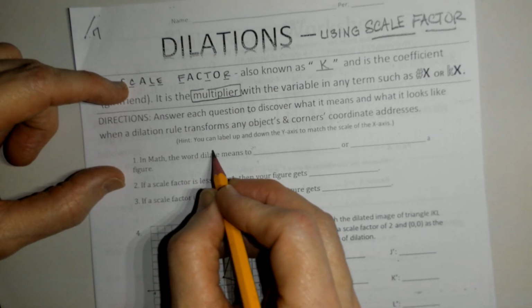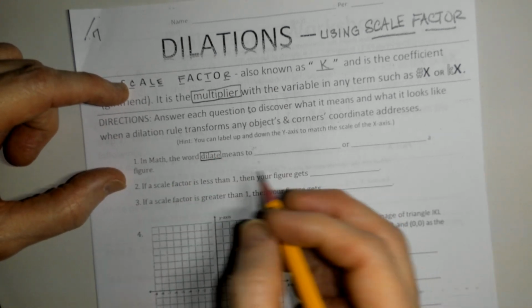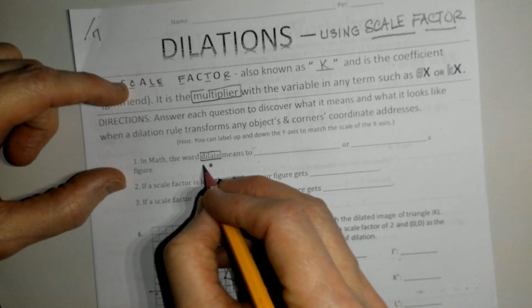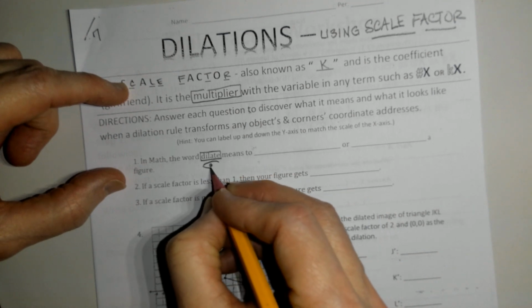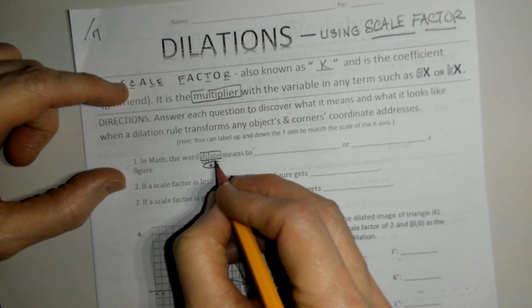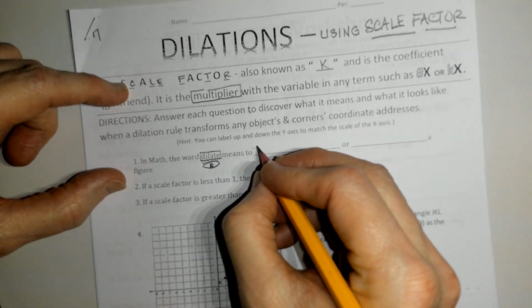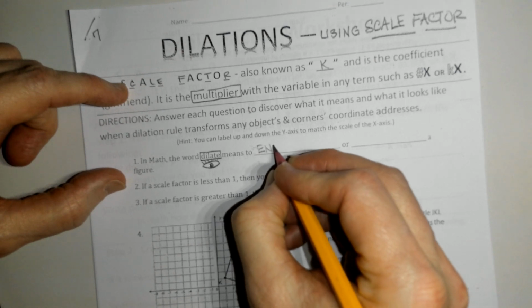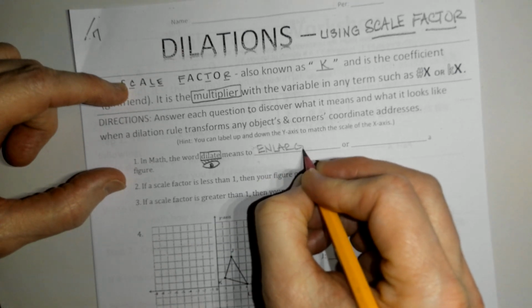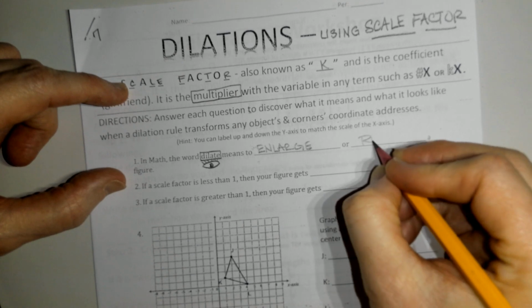So this word right here, dilate, just like your eyes do. And if you would go ahead and put a box around that, we're gonna draw a little eye. You can put a little eyelash over here. Okay. Dilate means to enlarge or reduce.